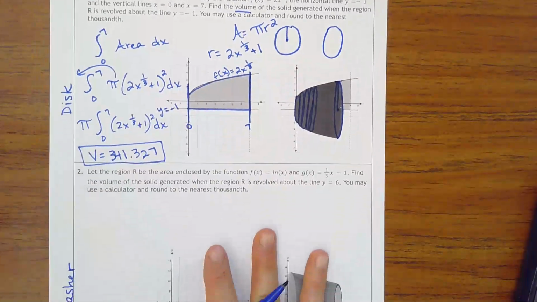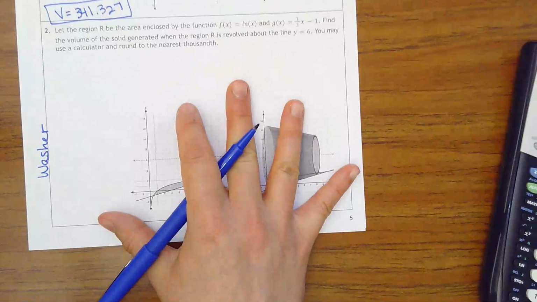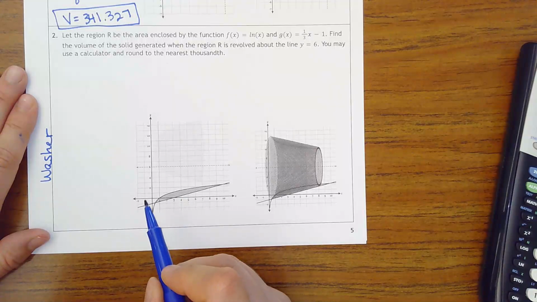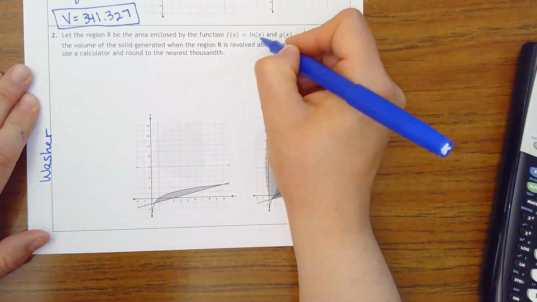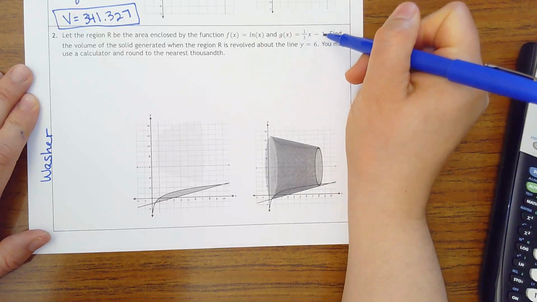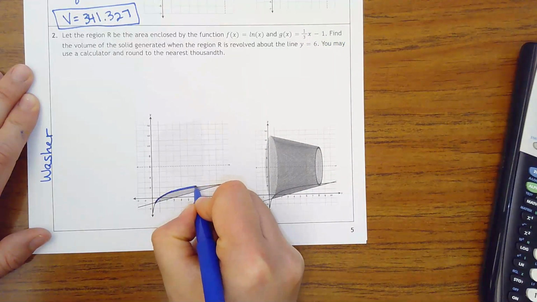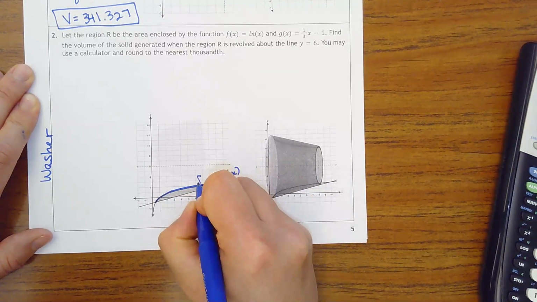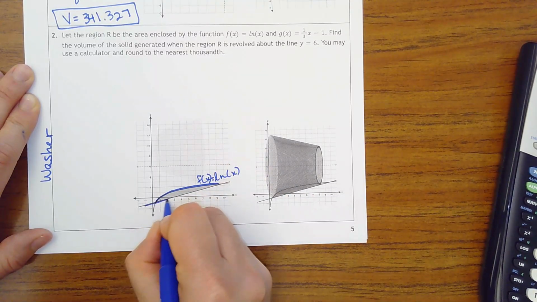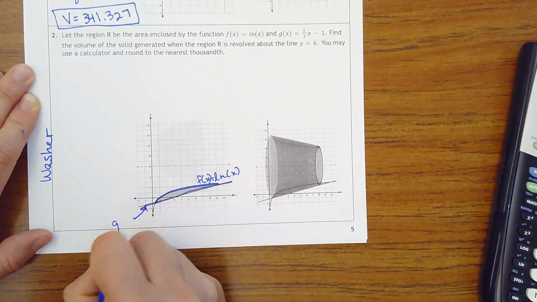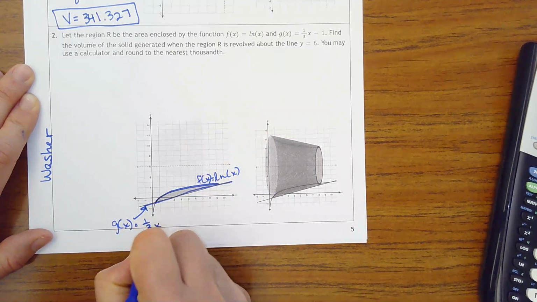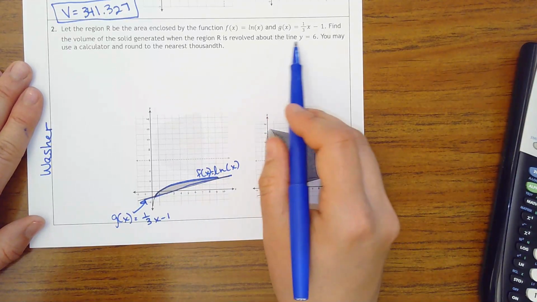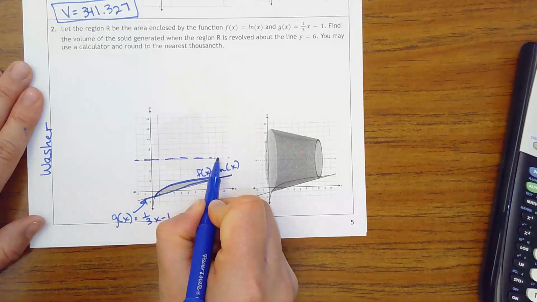All right, and then last one, the washer problem. We've got another two-dimensional region here. We've got f of x is natural log of x, and then g of x is a linear function. So this top one here is the natural log of x. And this one here is g of x, 1/3 x minus 1. Find the volume of the solid generated when this region R is revolved around the line y equals 6.